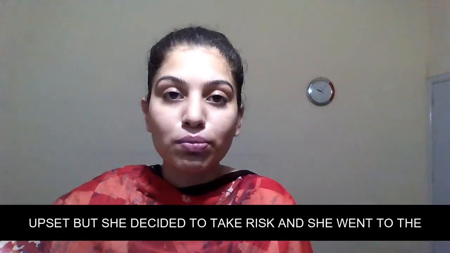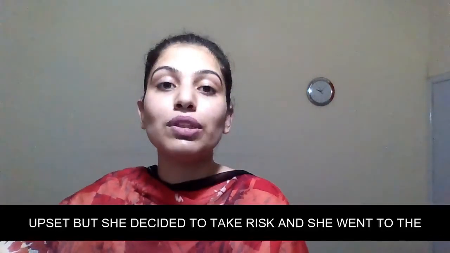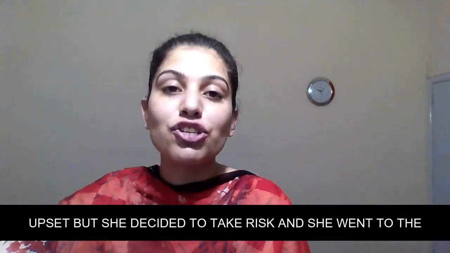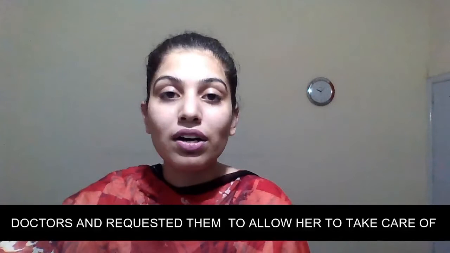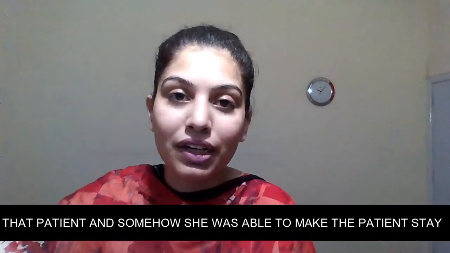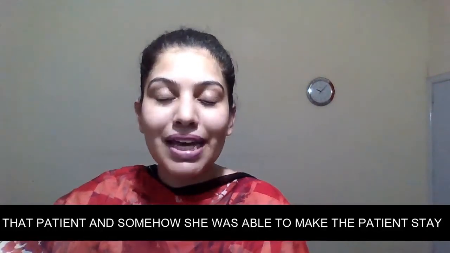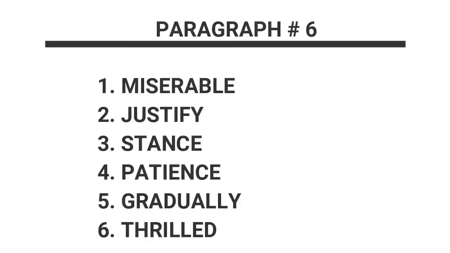This made Hira more upset, but she decided to take a risk and she went to the doctors and requested them to allow her to take care of that patient, and somehow she was able to make the patient stay in the same ICU. Now look at the next paragraph, paragraph number 6.